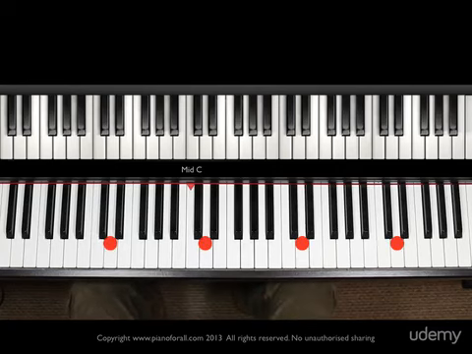G is the first gap of the 3 black keys. Okay, and so on. Using the black keys to guide you, see if you can find the notes at the bottom of the page: the G, B, A, D, C, and E. Just keep playing that until you know where all those keys are.